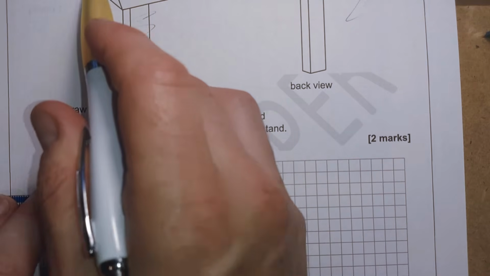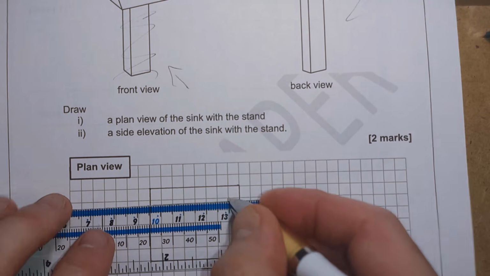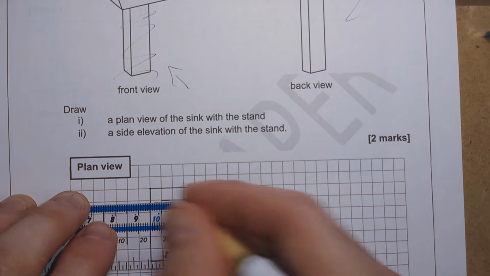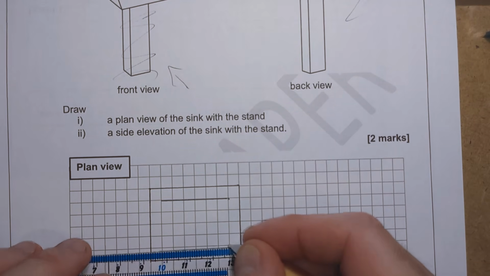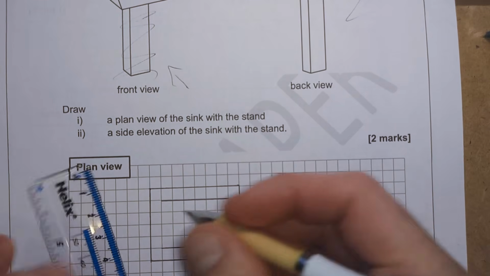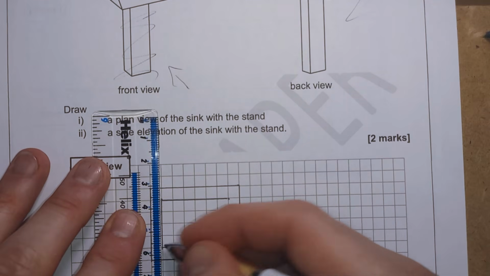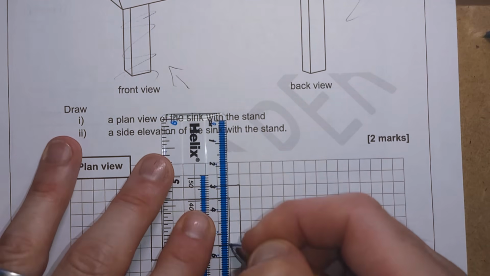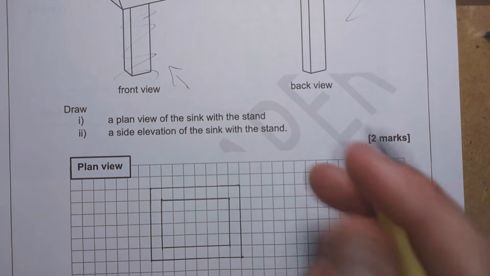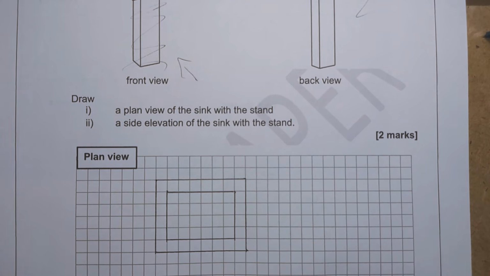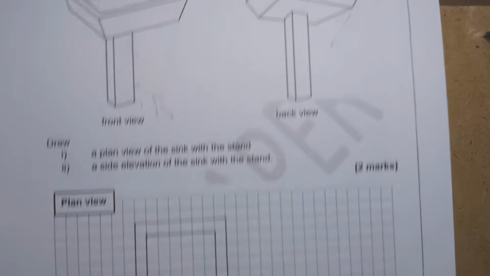But what you probably see is that you've got this ridge at the top. So what I'm going to do is I'm going to go in 1 square, because again we don't know exactly what the measurements are, but we know it would be something like that. So that's my plan view. Seems reasonable.